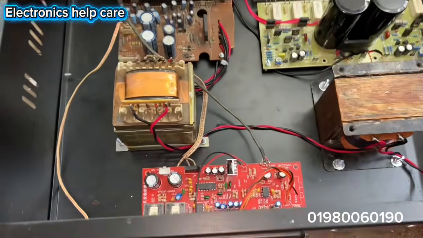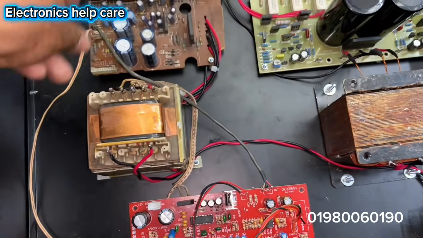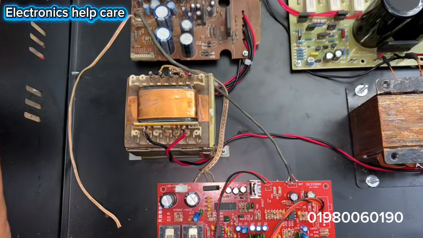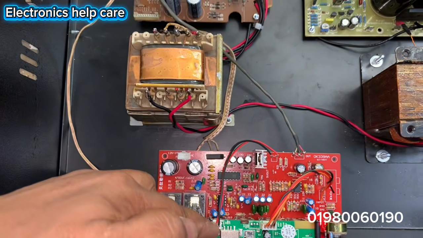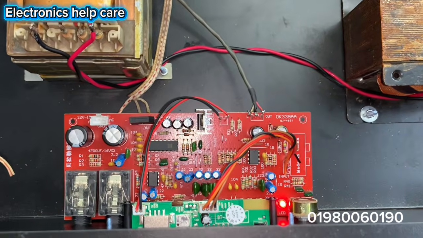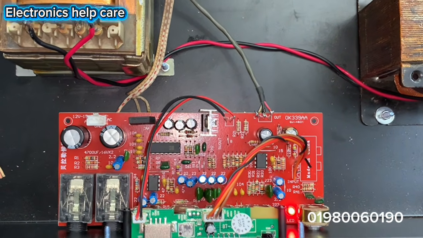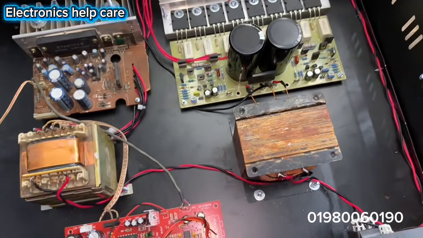Now I have already connected all the wires. This one is the audio input wire, and this is the 5 volts I take from there. Everyone can connect this circuit.